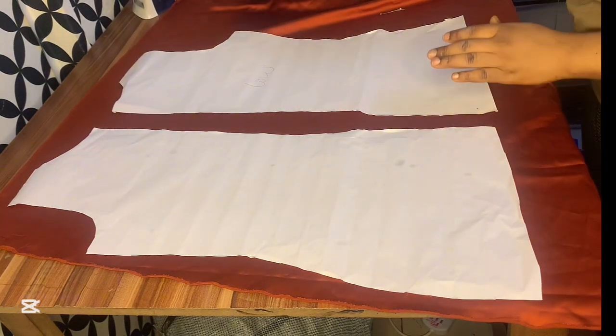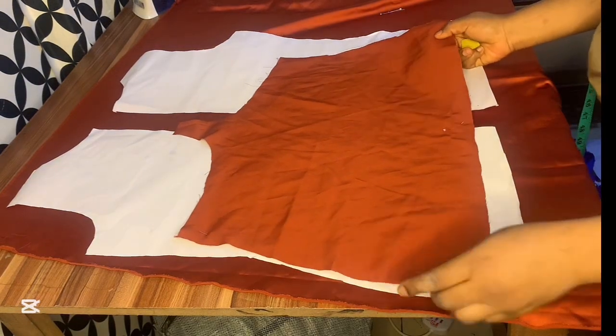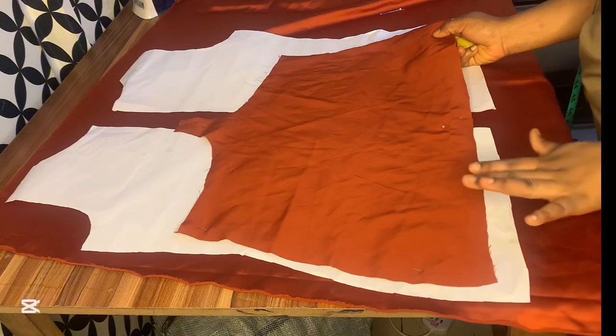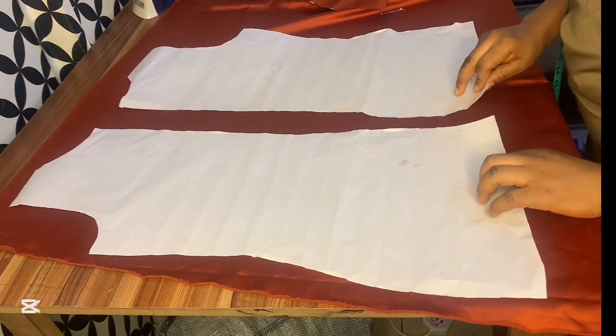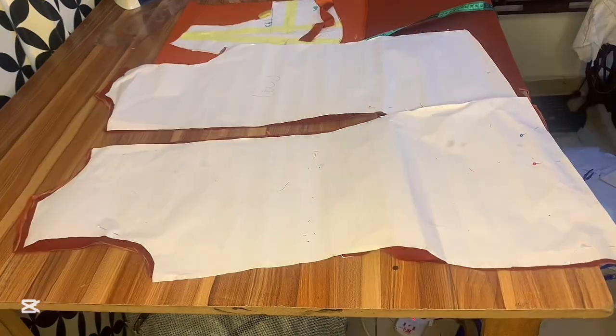I've turned it now. I'll bring the front part and I'll place it right side to right side. The high-low is down in the same direction. So you make sure you place it accurately so that you will not end up wasting your fabric. So I'll go ahead and cut it out now. This is what I have when I was done cutting it out.